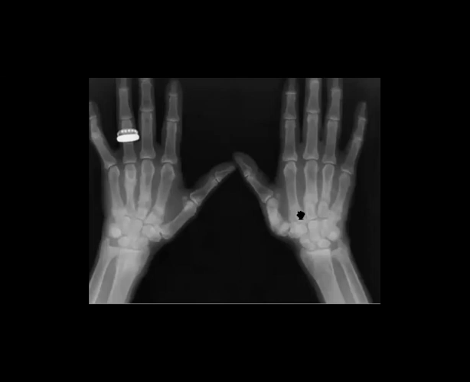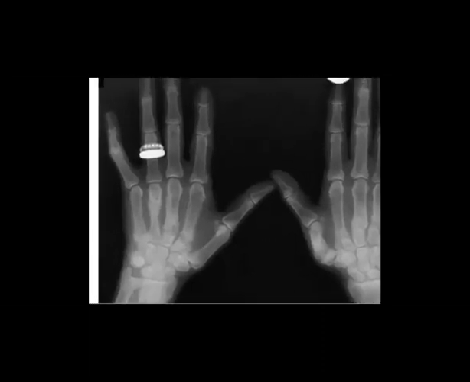This is non-specific. When you find the specific criteria, which is lucent bands, what are called pseudofractures, like what you see now, this is the Looser zones, okay? They mention that the Looser zones are usually perpendicular to the cortex, and they are incomplete fractures.